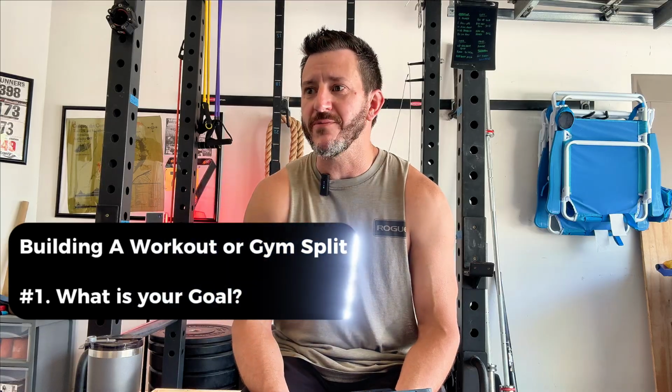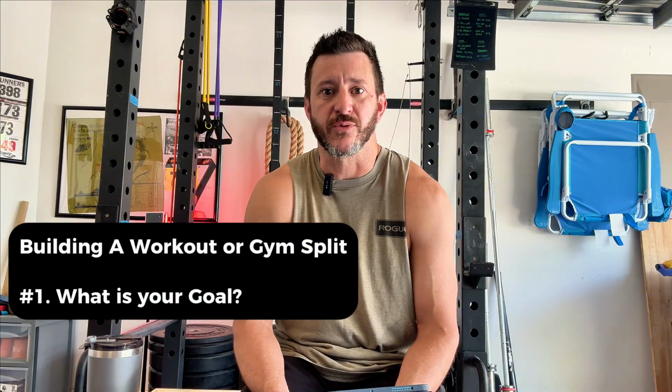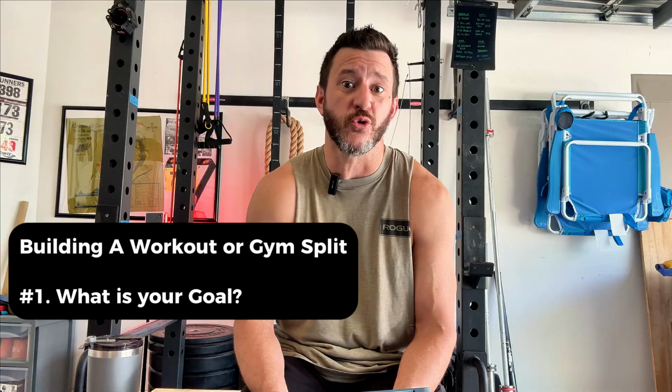Number 1, the first input that we're going to give it is, what is our goal? Your goal may be to build muscle. It may be to build strength, maybe to build endurance. Each one of those is going to impact the outcome that it gives you differently. So the first thing we need to know is, what is our goal?